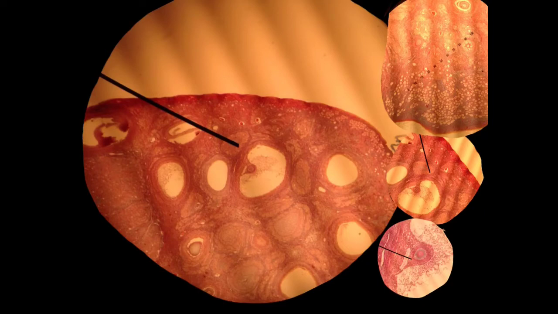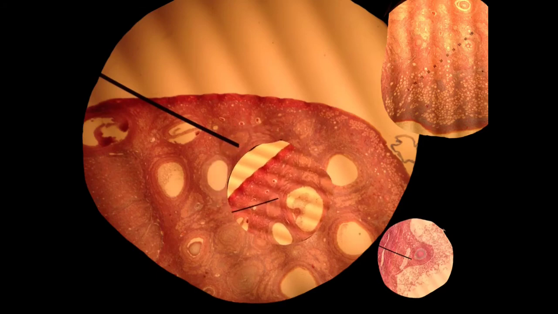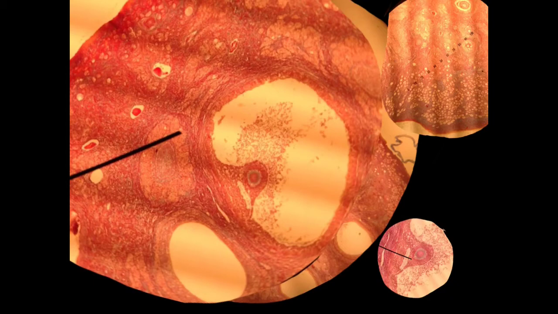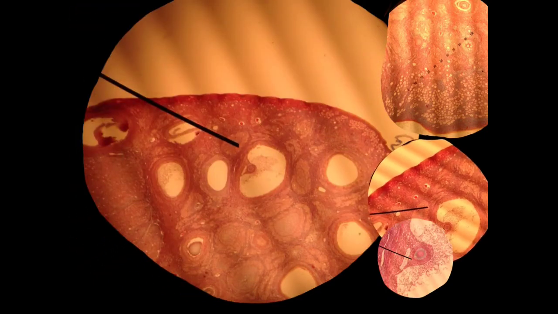Let's take a little bit closer look at that. Here's a little bit better resolution, a little closer look. Again, you can see clearly a tertiary or Graafian or mature follicle. There are many terms here, but this is what it looks like just prior to ovulation. Again, what's going on in the ovary overall is follicular development.